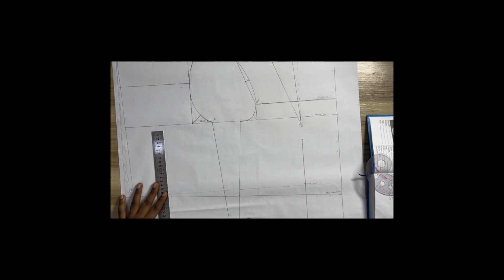The same bust span that was used at the front block will be used at the back, or better still, you divide your back measurement by 4 and then take it as your dart line. So now at the back we use 13 cm up, and then you add 3 cm to it at 16 cm down. All these measurements are taken from the true waistline.